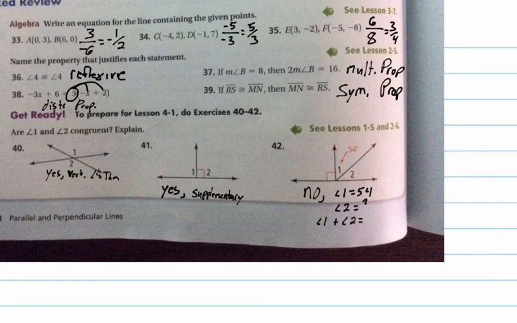Close. Not quite. You're one off in the 10th spot. 36. If 1 is 54, then 2 has to be whatever. Wait, I said 180 there. It needs to be 90. Back up. So it's got to be 90 minus 54. That'll give you angle 2. 36.